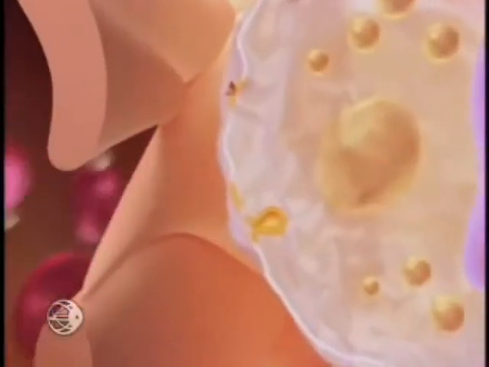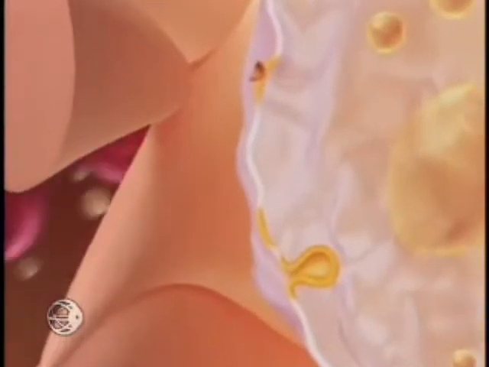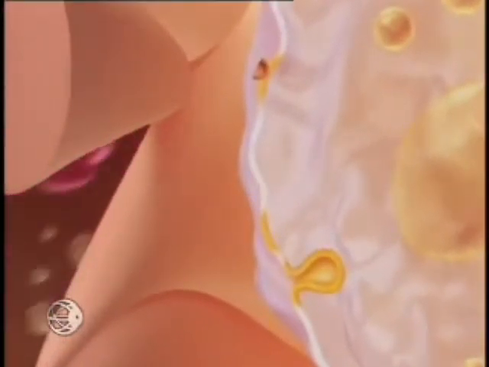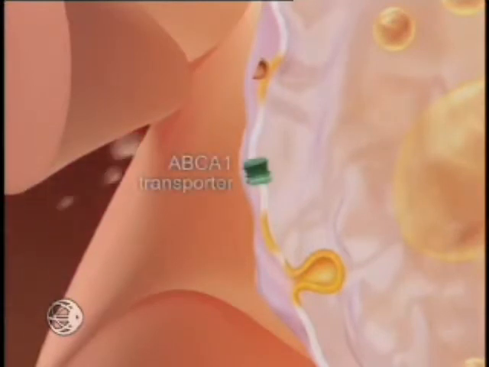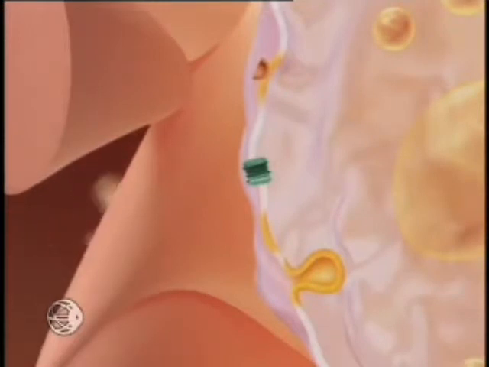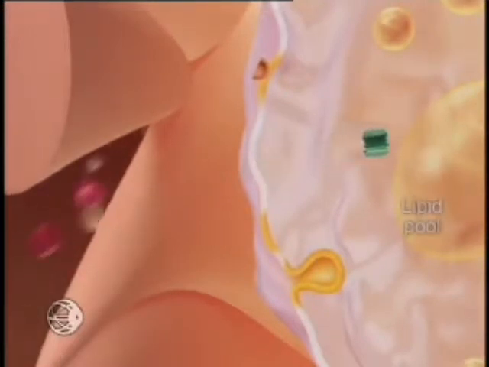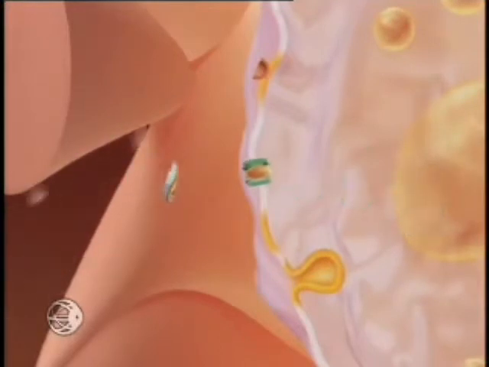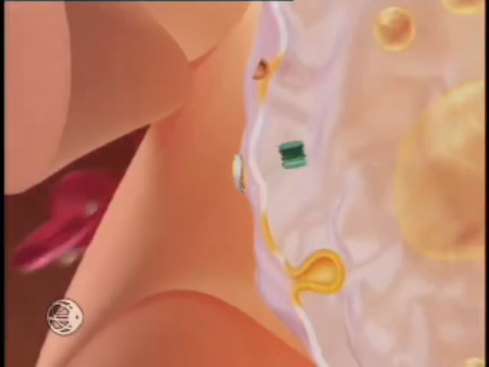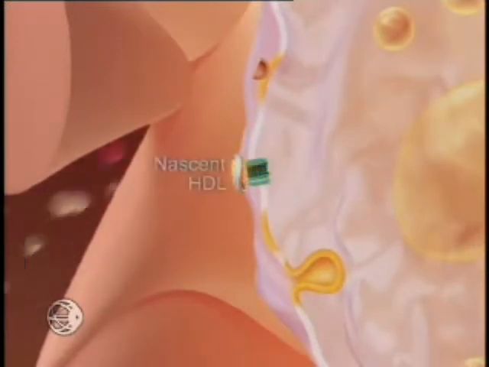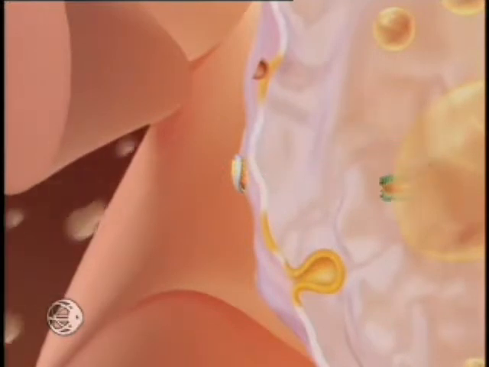Let's examine several of HDL's cholesterol-removing mechanisms. Excess cholesterol in the macrophage triggers upregulation of the ABCA1 transporter and a hydrolase, which converts cholesterol ester in the lipid pool to free cholesterol. The ABCA1 transporter operates to harvest this free cholesterol and deliver it to the cell membrane, where it is acquired by poorly lipidated ApoA1 to create nascent HDL. The transporter shuttles back and forth, transferring cholesterol from the macrophage to HDL.